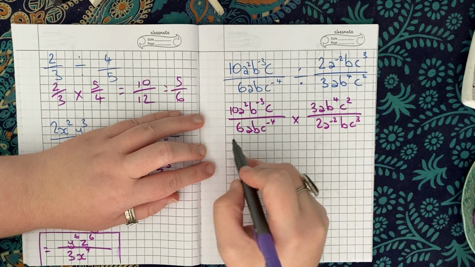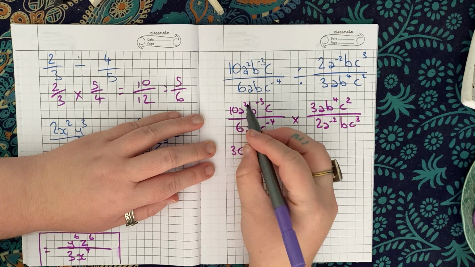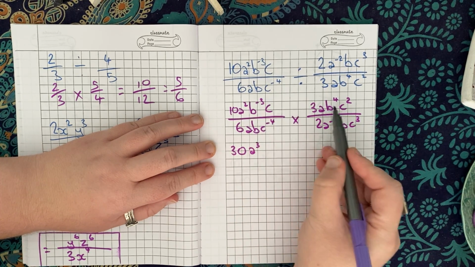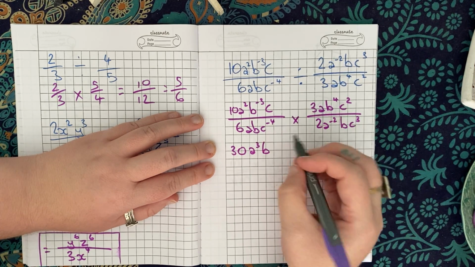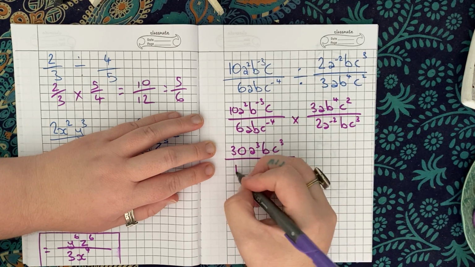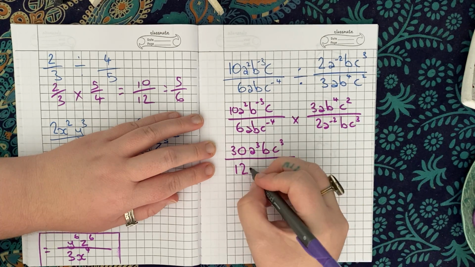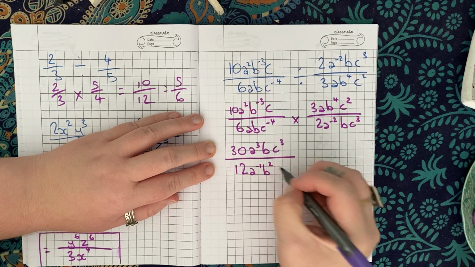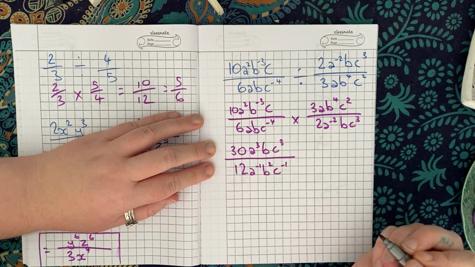Now I'm going to multiply straight across the top and the bottom, so 10 times 3 is 30. For a, I've got 2 plus 1, so I have 3. For b, it's -3 plus 4, which just gives me 1. And then for c, it's 1 plus 2, which gives me 3. And then on the bottom I have 6 times 2, which is 12. And then I have a, which is 1 minus 2, which is -1. b is 1 plus 1, which is 2. c is -4 plus 3, which is -1.